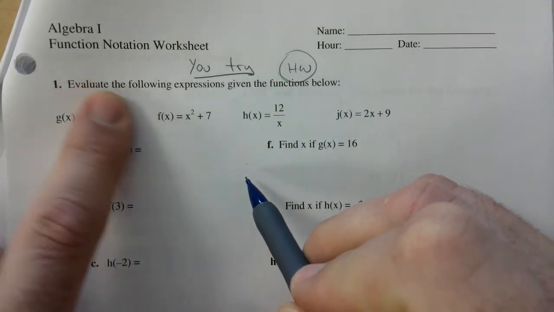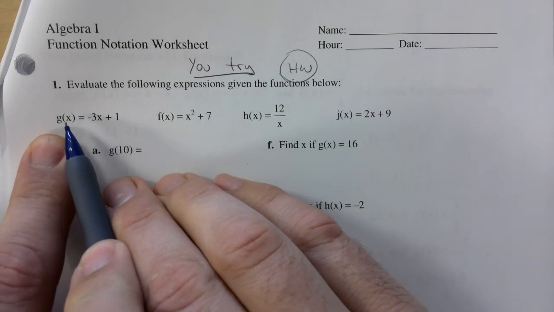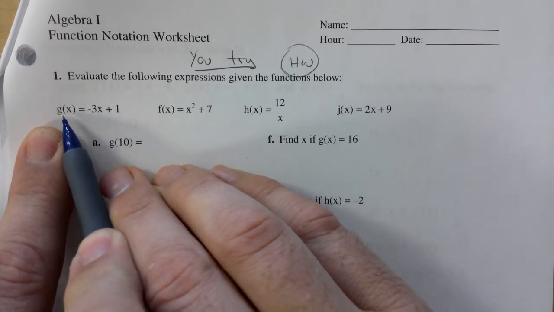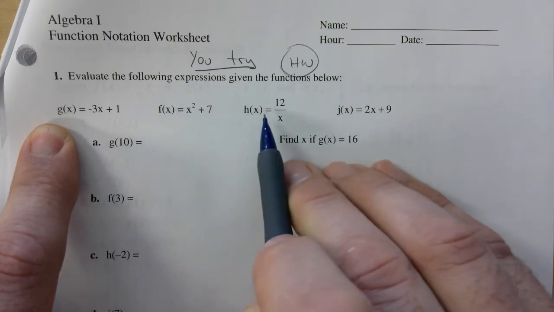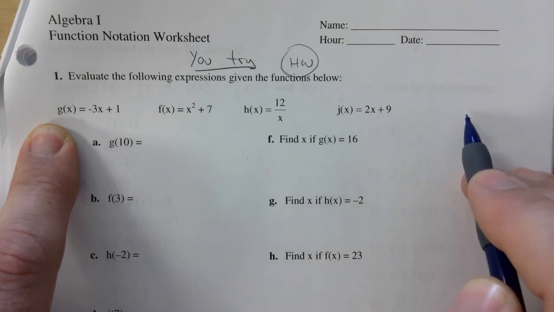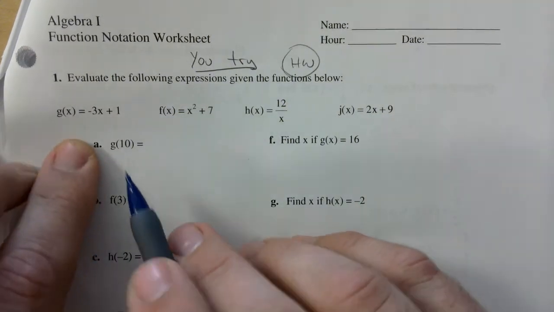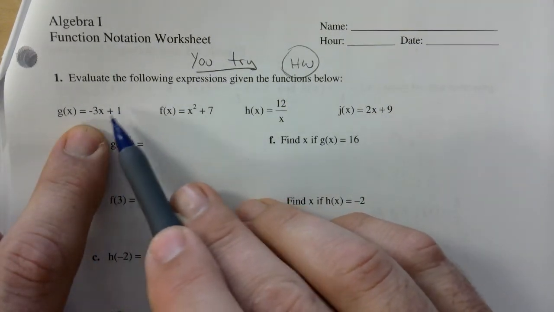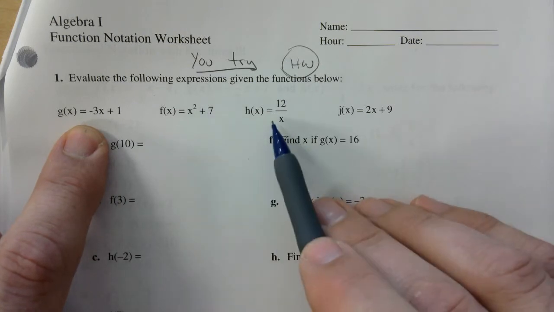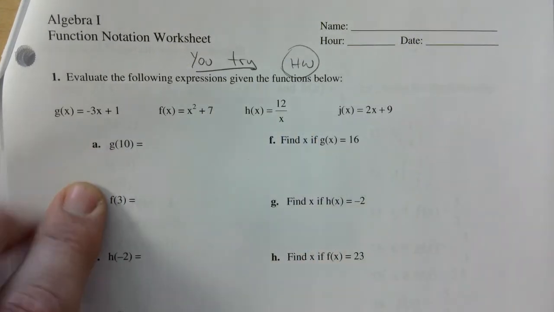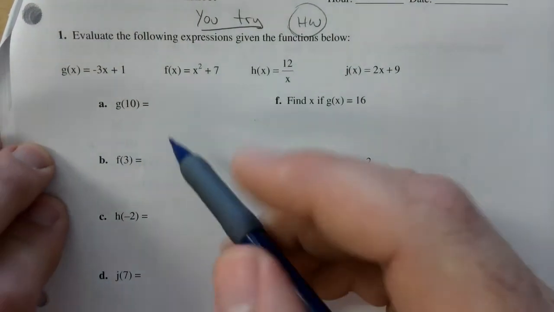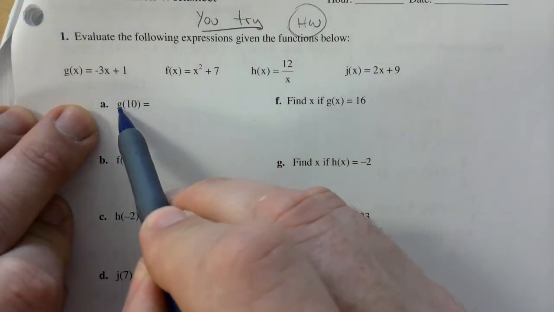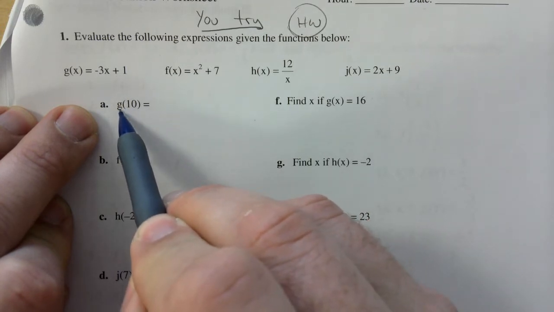So if you have this in front of you, you notice that there are different functions and they all have different letters. G of x, F of x, H of x, J of x, and this could continue. And these are all doing different things to x. They're different operations, and so we'll figure out the answers on the back side of this, but I will do a couple. So g of 10.